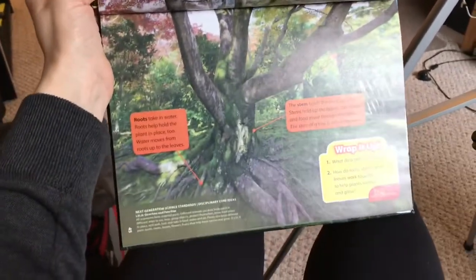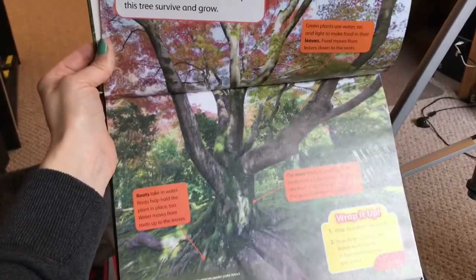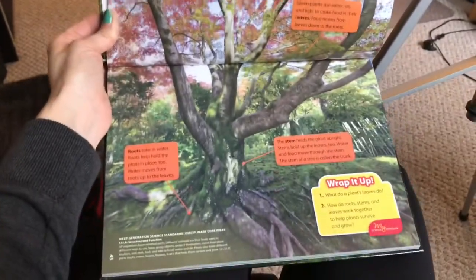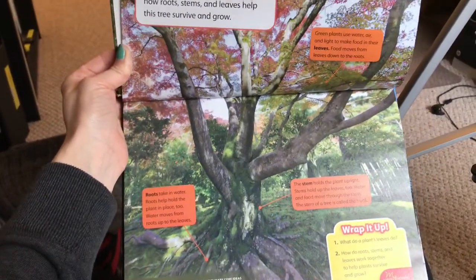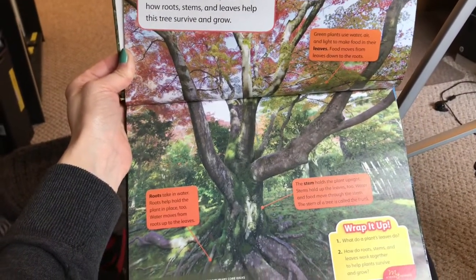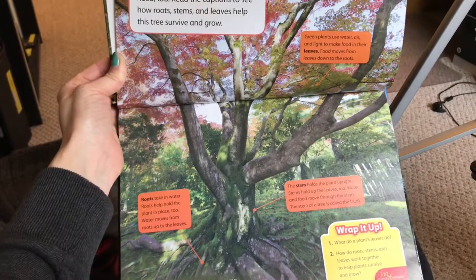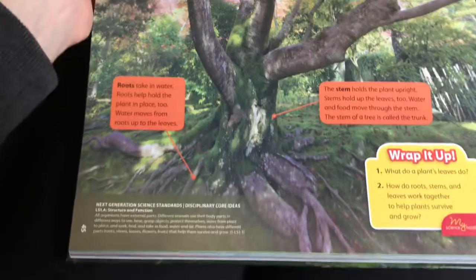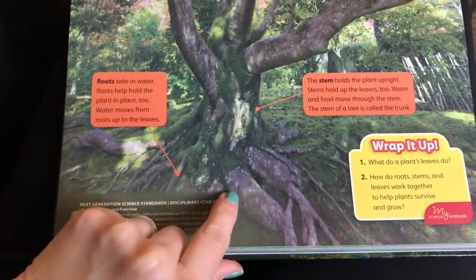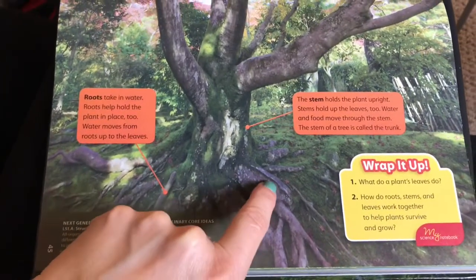All plants have roots, stems, and leaves. And that's what helps them survive or stay alive. So I want you to pay attention to the parts as we go over them and what each part does for the plant. So we're going to start at the bottom down here with the roots. So these big things right here are roots. They're going into the ground.